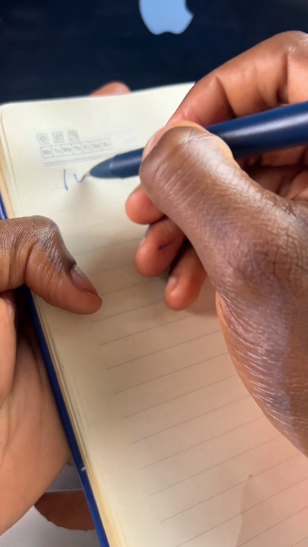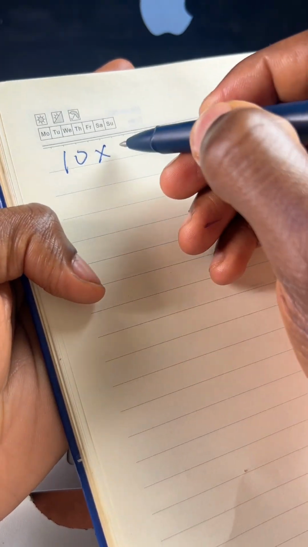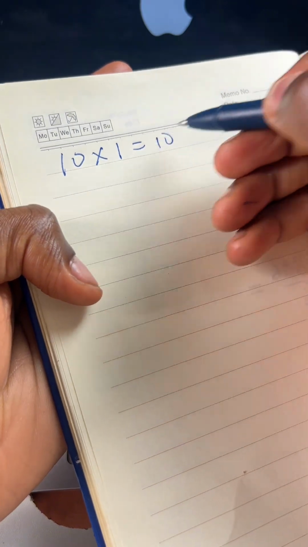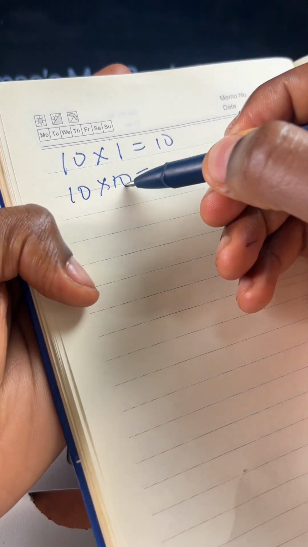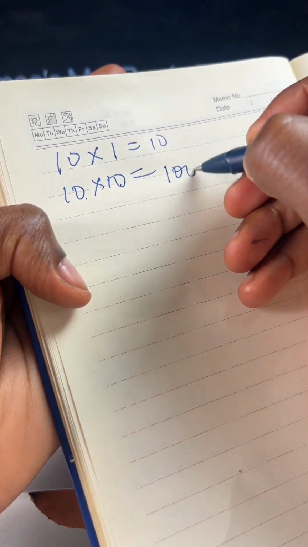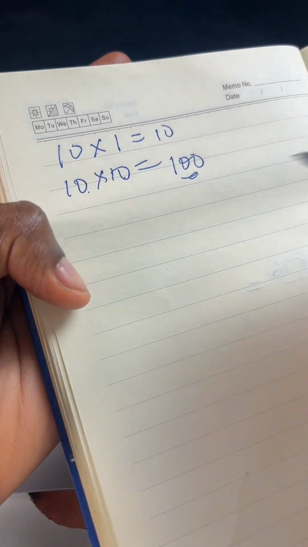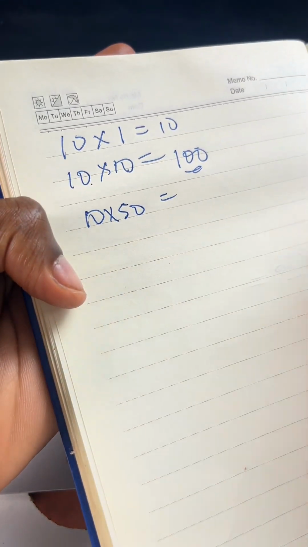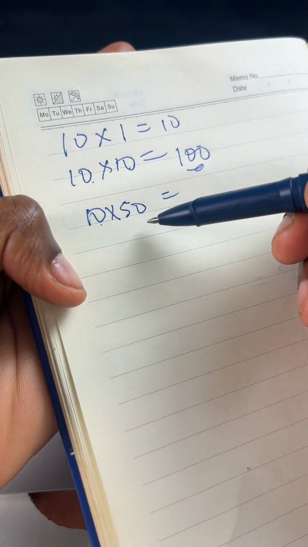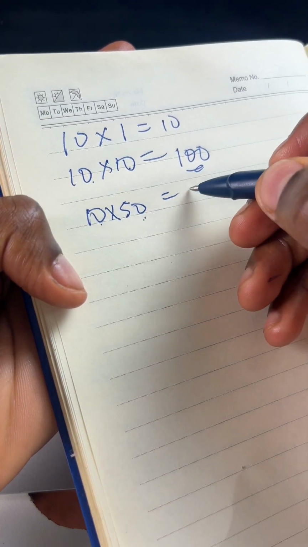So if I say 10 times 1, the answer is 10, right? But then if I say 10 times 10, what is the answer? I'll just transfer this 0 to this. The answer is 100. So now, can you guess this one? 10 times 50. Can you guess? Transfer this 0 to this, the 0 of 10 to it. So the answer is 500.